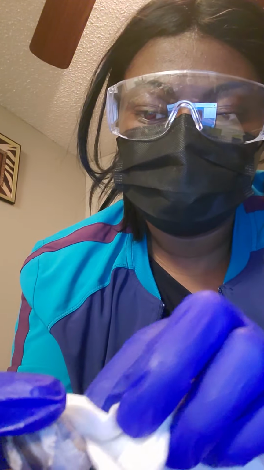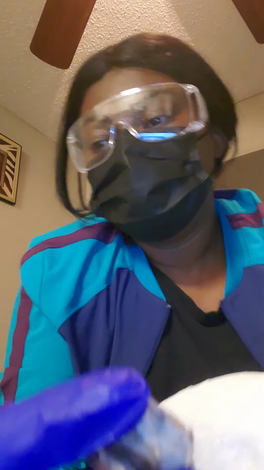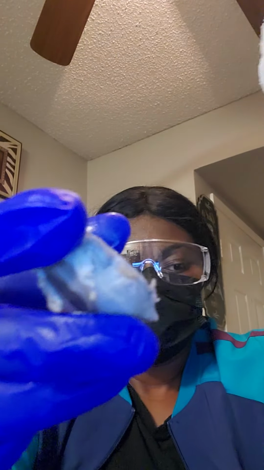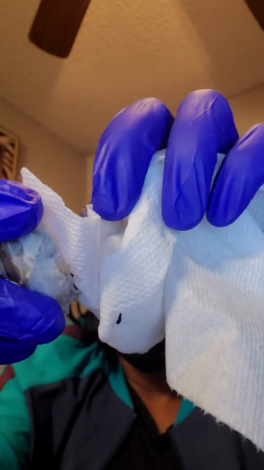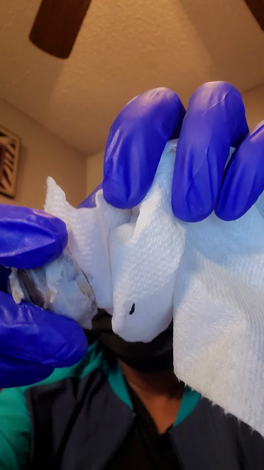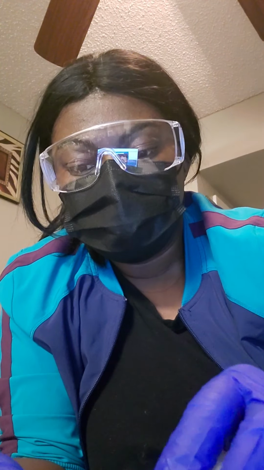Kind of dab it off. And the vitreous humor, basically what it does is it maintains the shape of the eyeball to keep it from wrinkling.